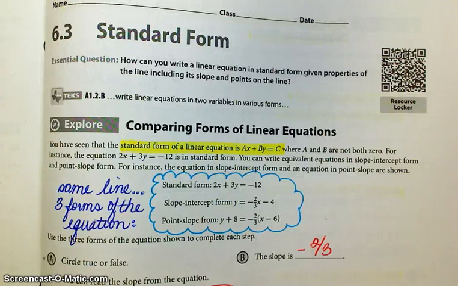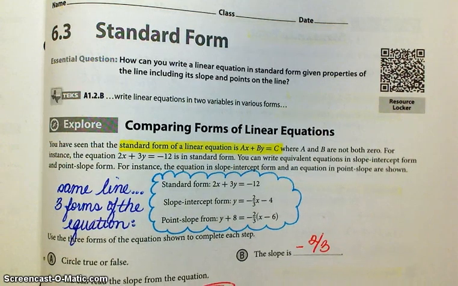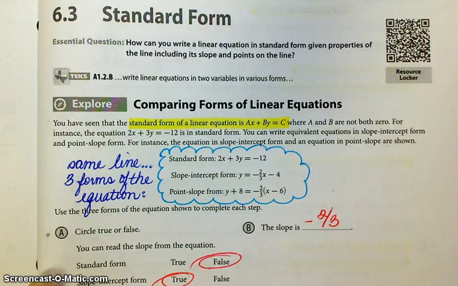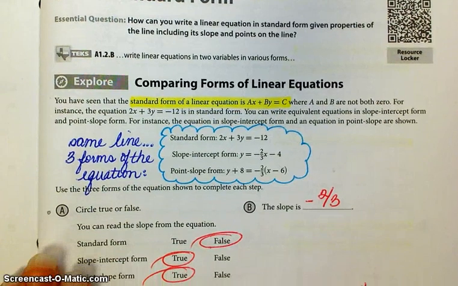This screencast is designed to give you a quick overview of Module 6, Lesson 3, which is about equations in standard form. You've actually already seen standard form because we've mentioned it before now, but we're just officially going through it, and we're going to add it to our arsenal, our set of tools for linear equations.